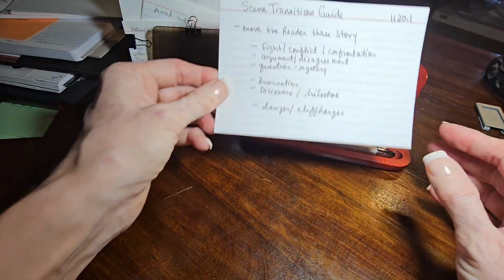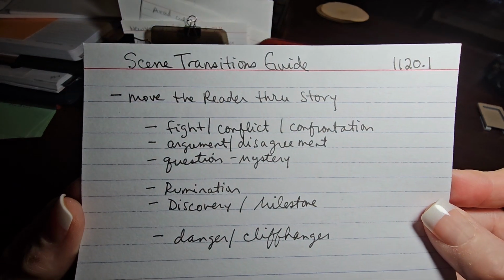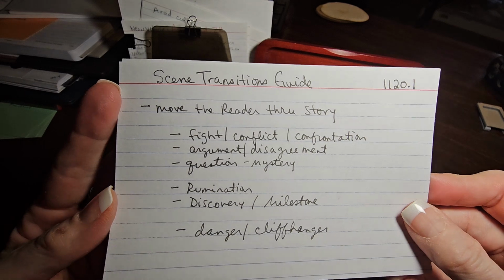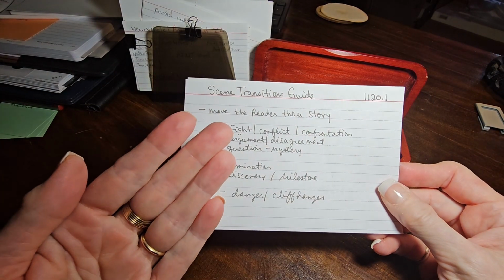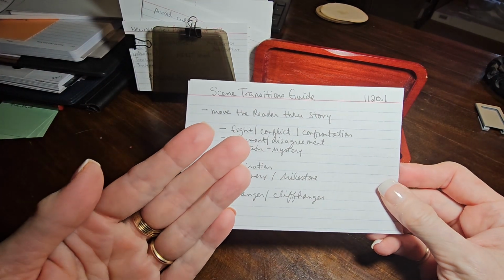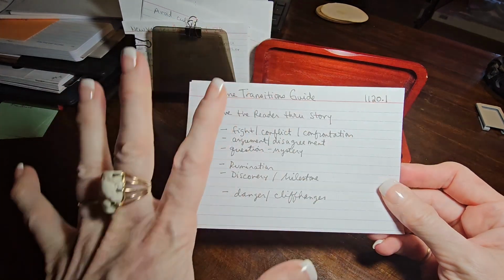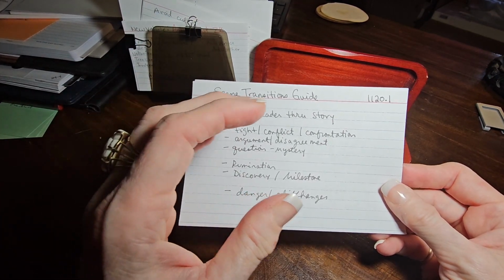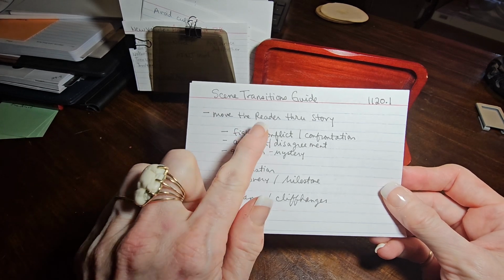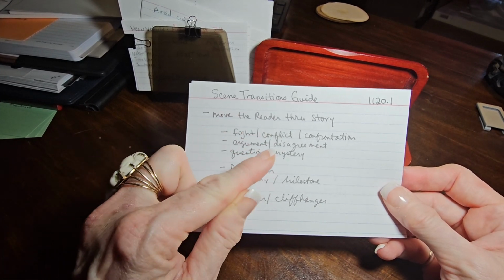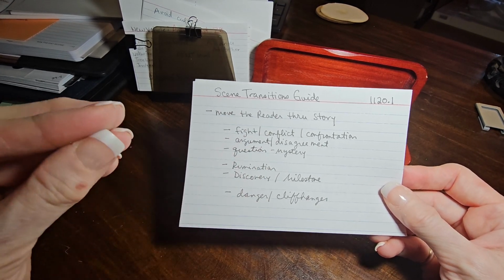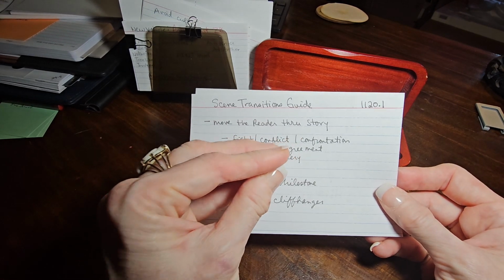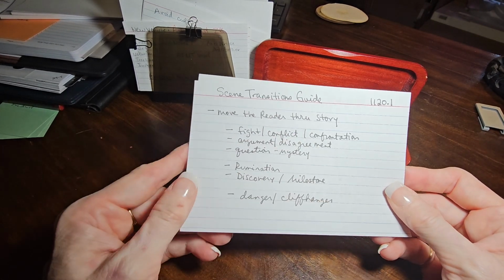Let's talk scenes. On my 1120.1 card, it's labeled Scene Transitions Guide. In the upcoming book, Zettelkasten for Fiction, where imagination finds order, you will be getting an entire worksheet on scene transitions and how to use them as a way to drive your story forward. As I said, the whole purpose of good scenes and sequels and good transitions is to move that reader through the story by rooting for your main character and throwing rocks at the bad guy. So how do we do that?